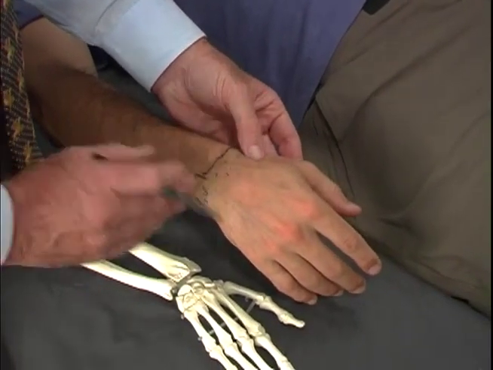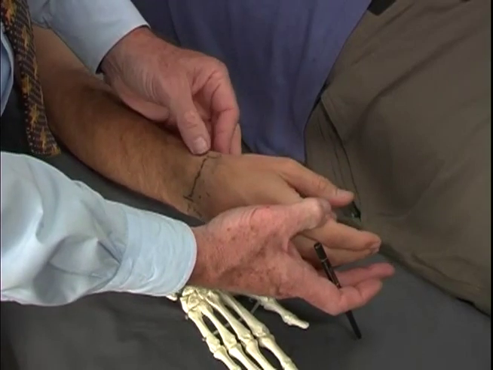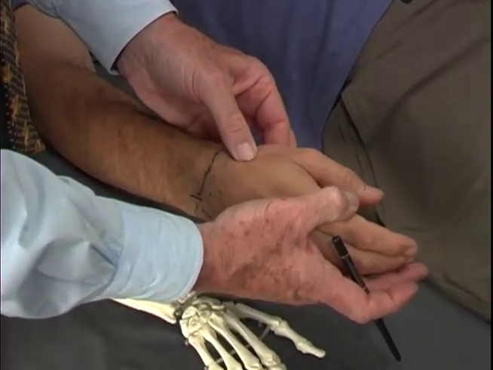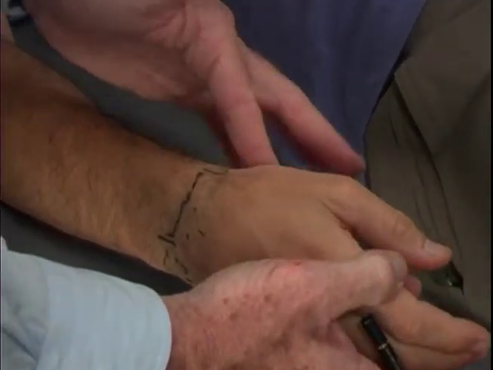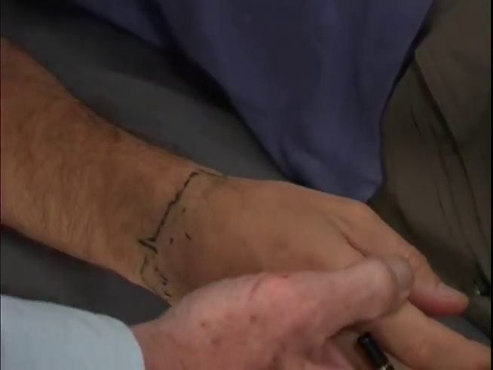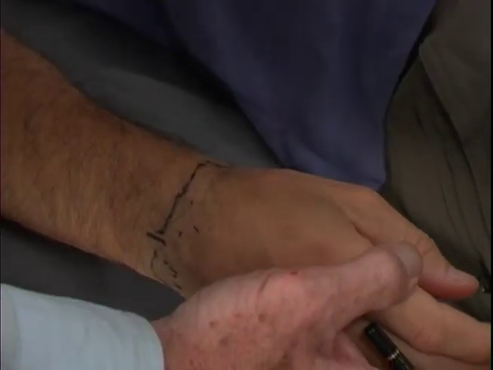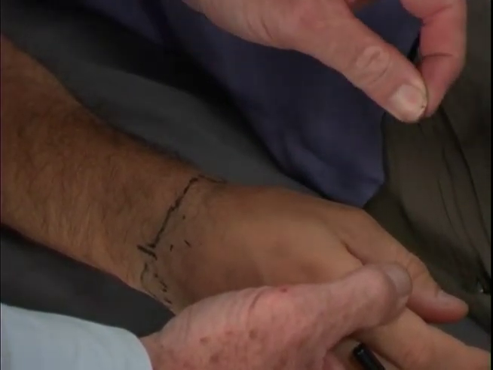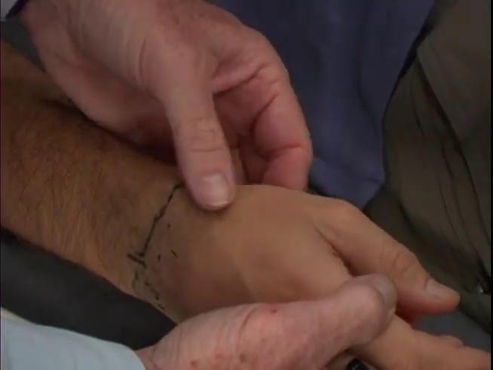We next want to come down to the ligaments around the carpal metacarpal junction. This is a frequent area of pain, and people with this pain have difficulty opening jars, difficulty doing pincher motions with their thumb, because this hurts a lot.